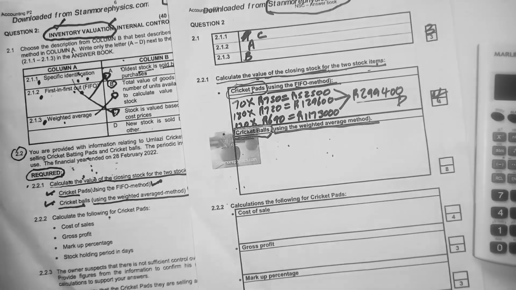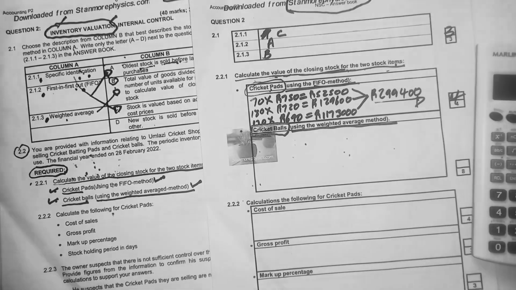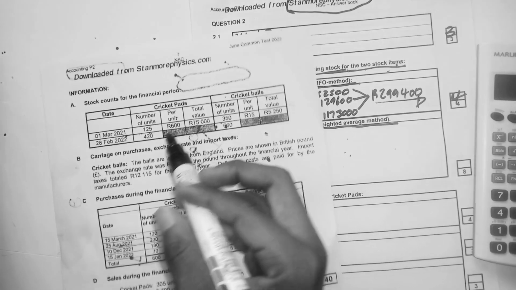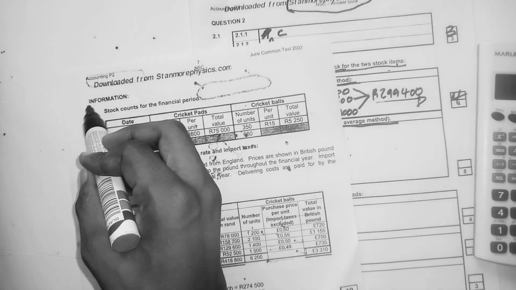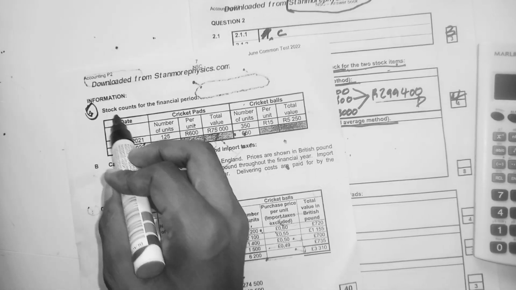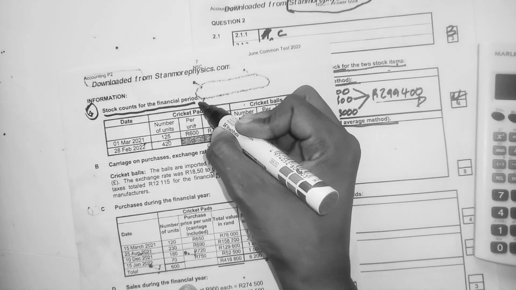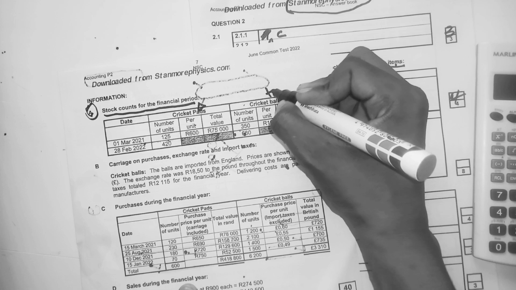So let's get started. This is our answer book and this is our question paper. The information is basically on the other side of the page. So we have cricket balls here, we have stock balances, stock counts for the financial period. Then we have cricket pads here and we have cricket balls here.